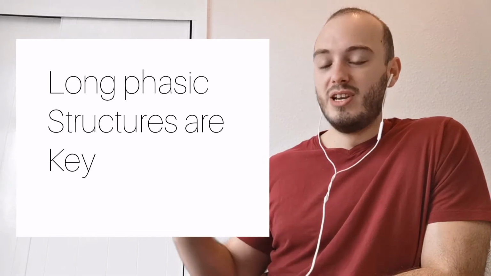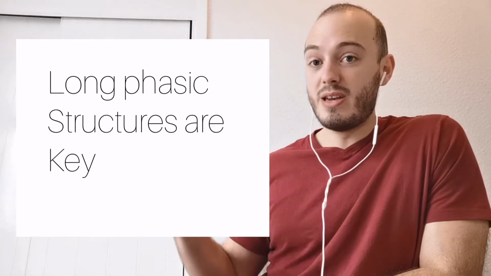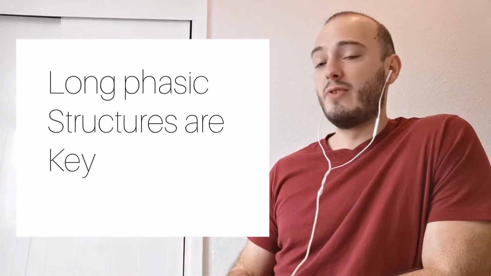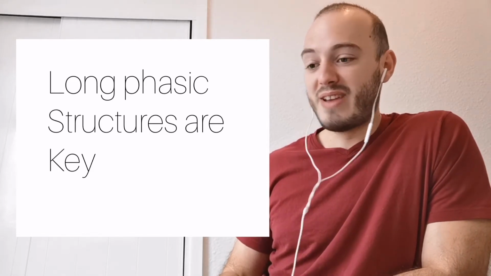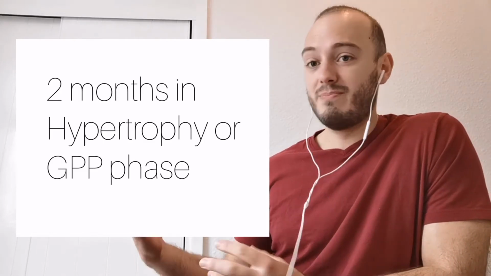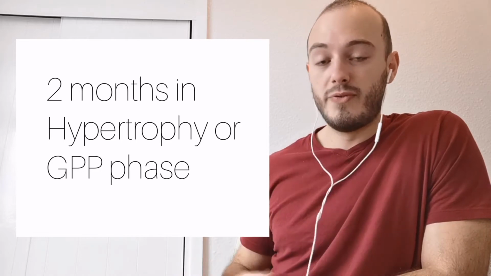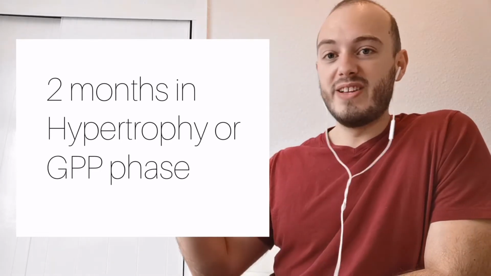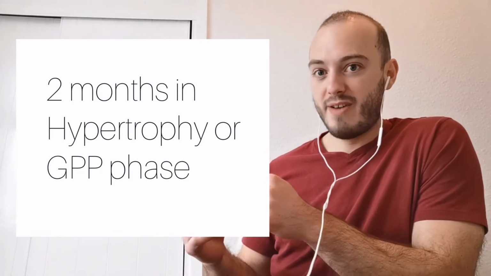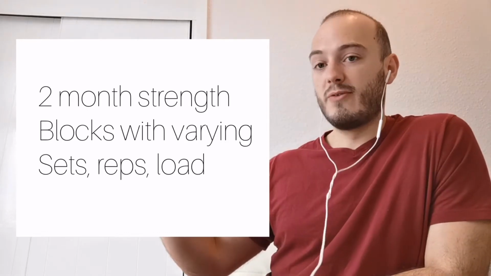And what I mean by that is hypertrophy blocks that might be a lot longer than you're used to, okay? A hypertrophy block might have been short in the past. Now it might be a couple of months. You might spend 8 solid weeks just hammering hypertrophy work, higher reps with a wide variety of exercises, general physical preparedness. From there, you might move into a strength block.